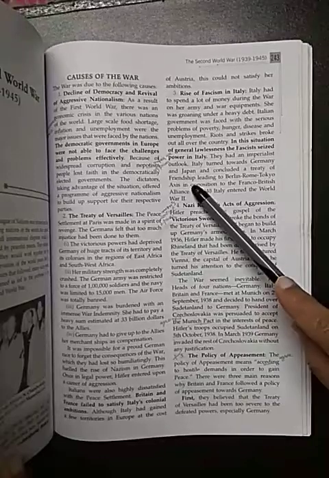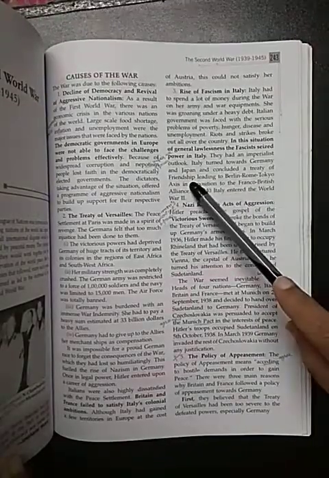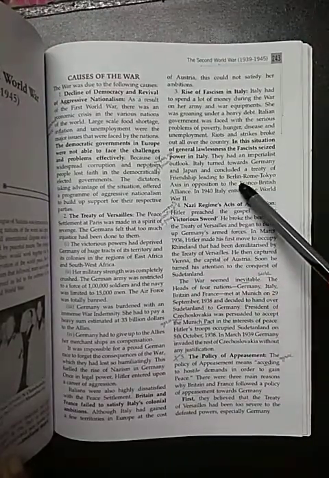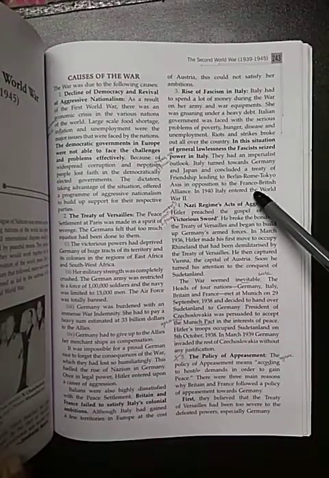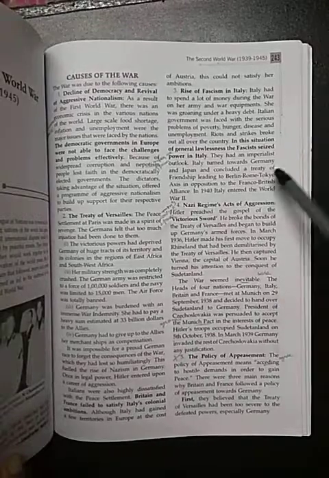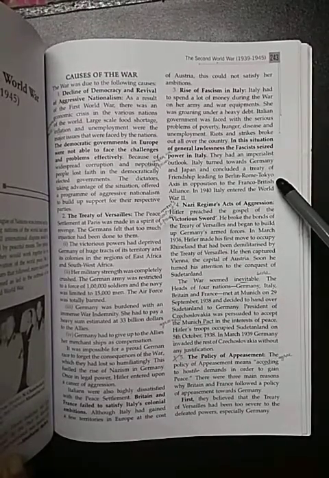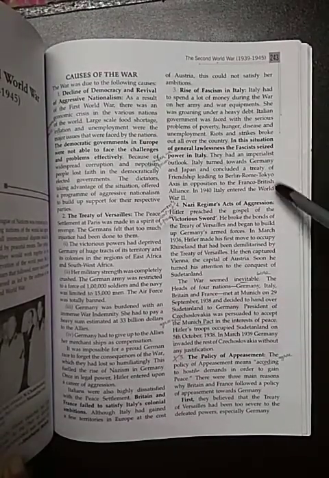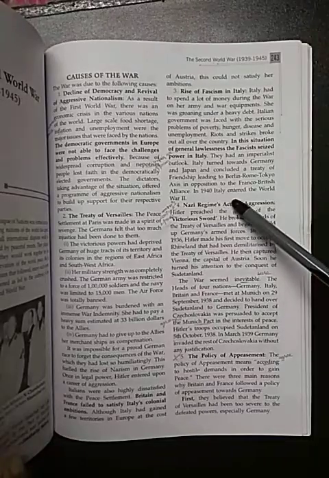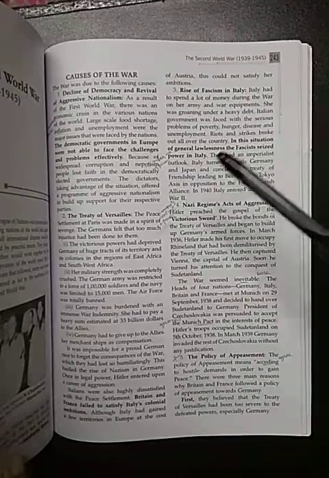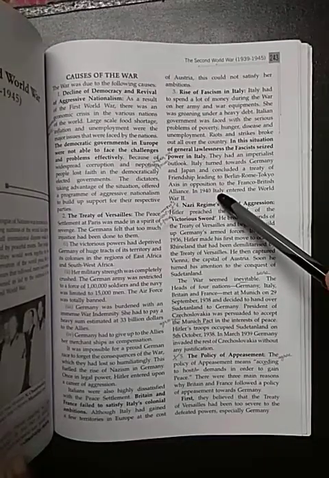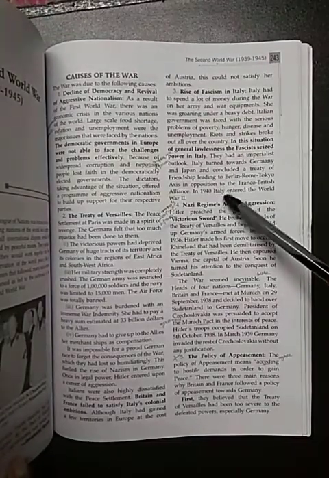So now they made a treaty of friendship, leading to a Berlin-Rome-Tokyo axis in opposition to the Franco-British alliances. So they were against the Franco-British alliances, and in 1940 Italy entered the Second World War. So this was the time when Italy became involved in the Second World War.